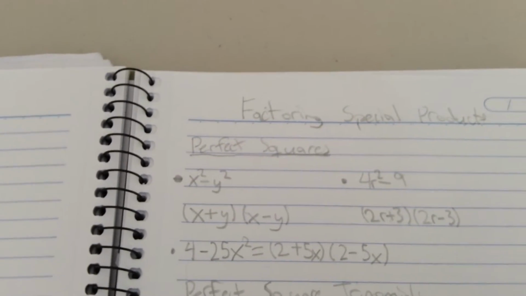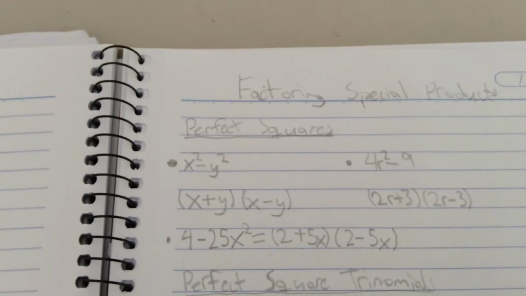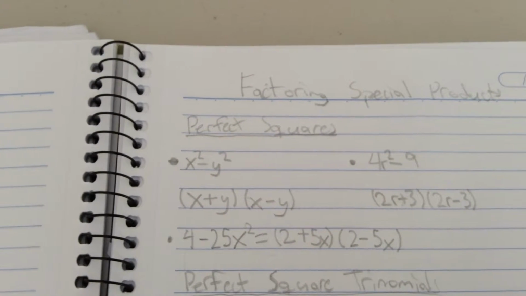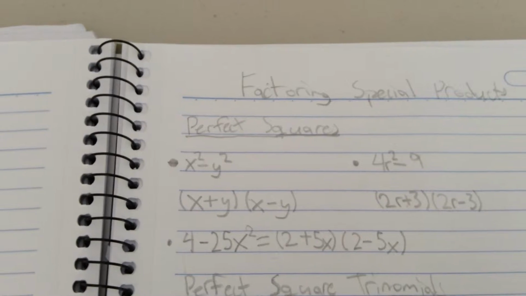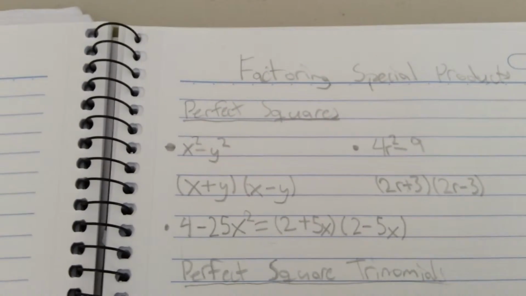4 minus 25x squared equals, so what's the square root of 4? 2. 25 is negative, so we're going to do first 5x positive and then a negative 5x.